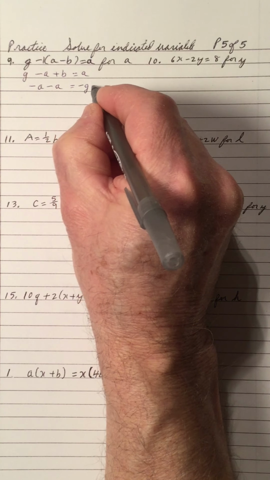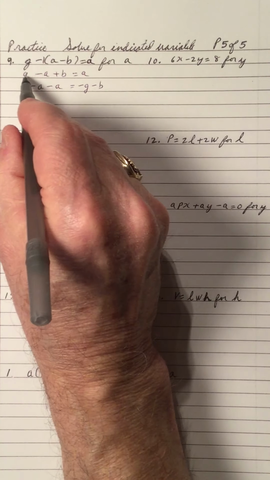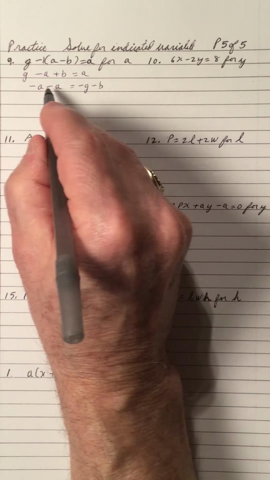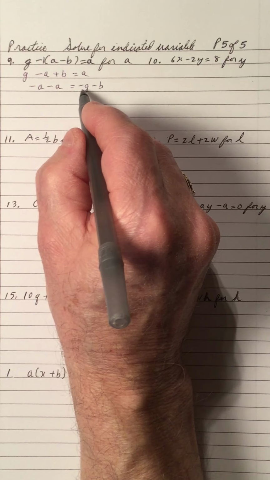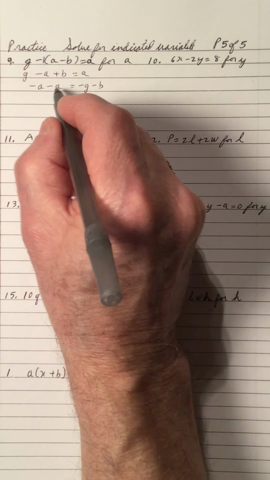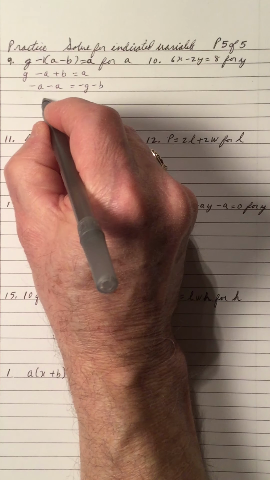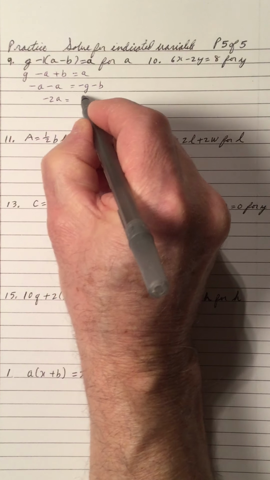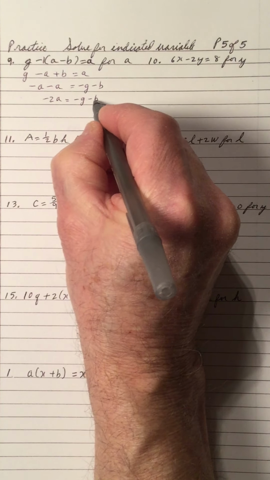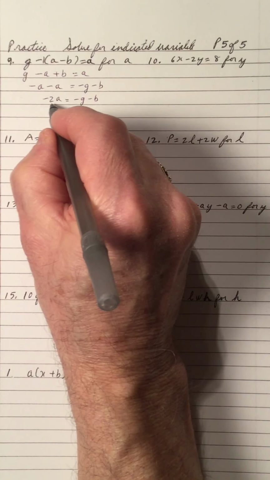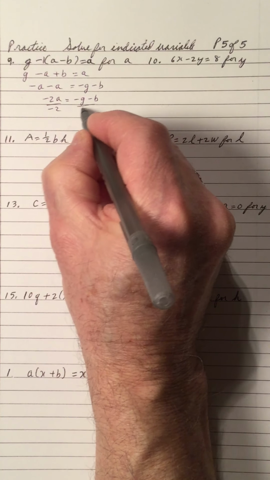You can move the g and move the b. Both of these move to the right side because they don't have an a. Add -1 is a -2. Negative g minus b, you can't add these because they're not like terms. And we divide both sides by -2.